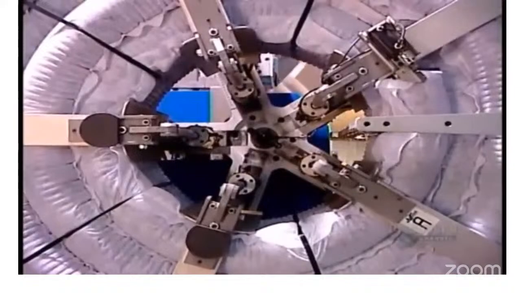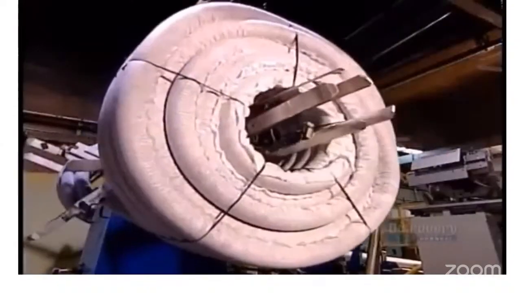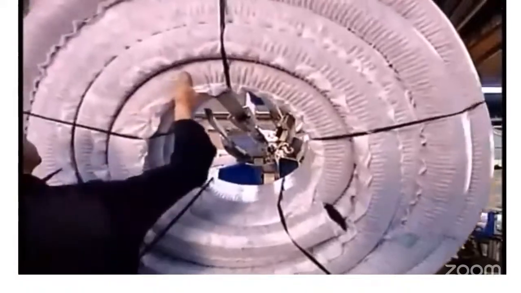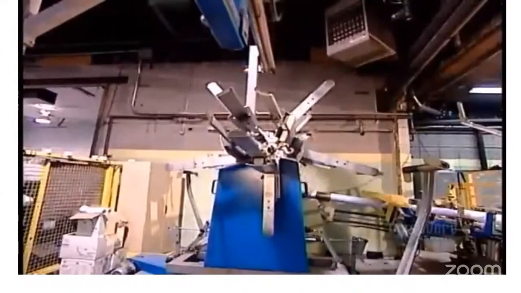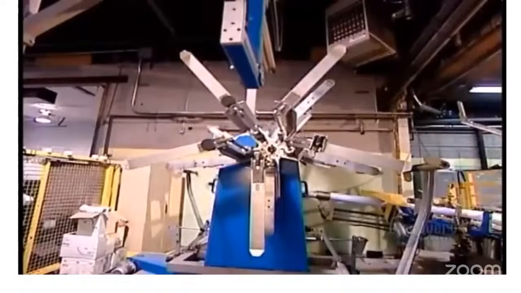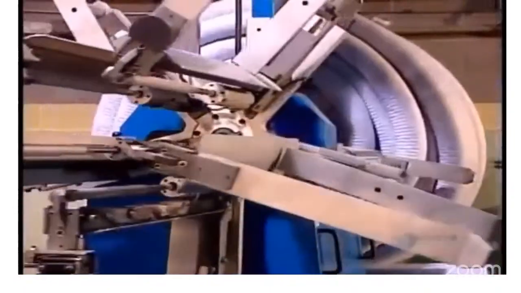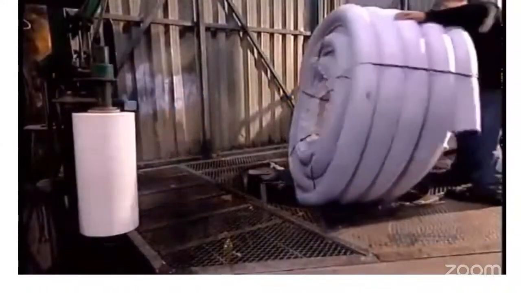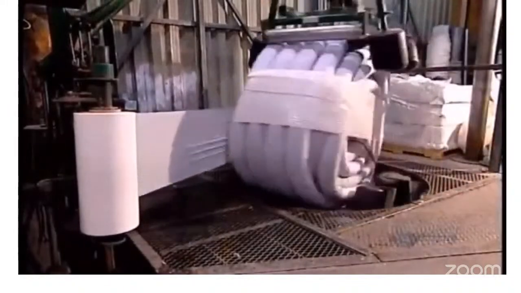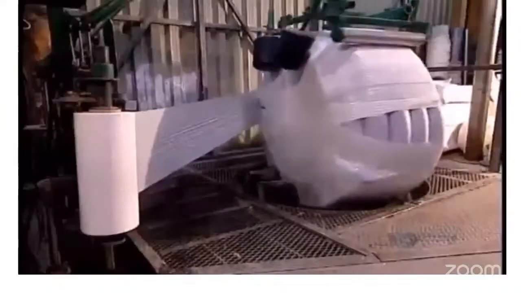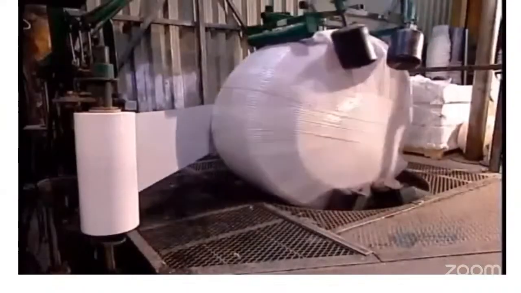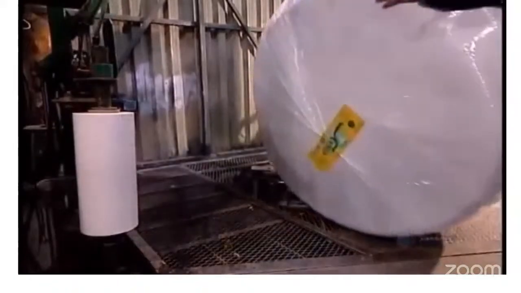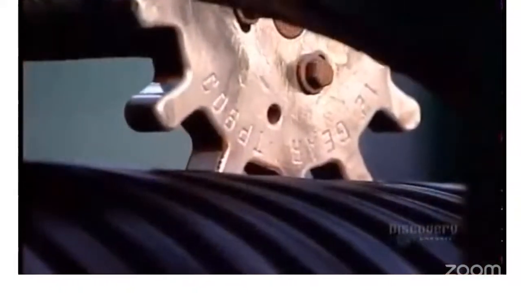It is completely automated. Again, the bundle gets wrapped with the Teflon film or maybe polyethylene film, and it gets transported.